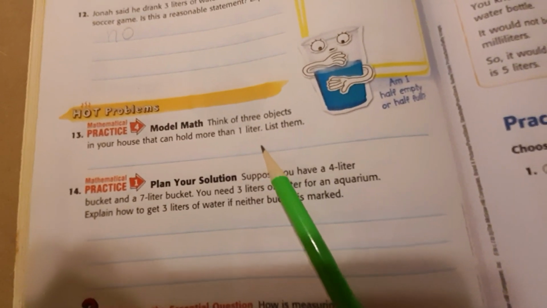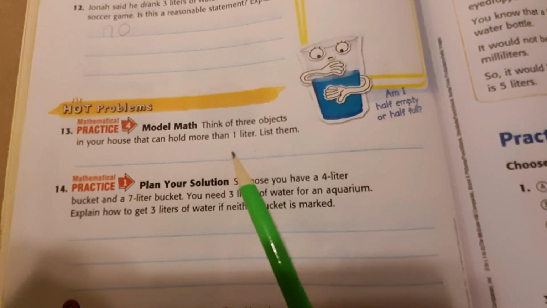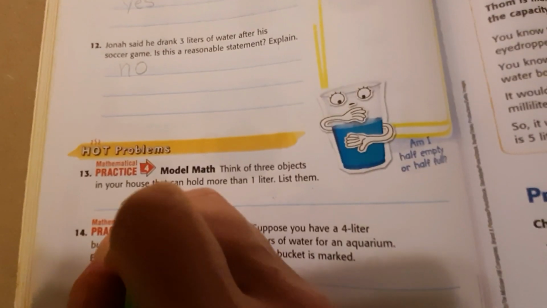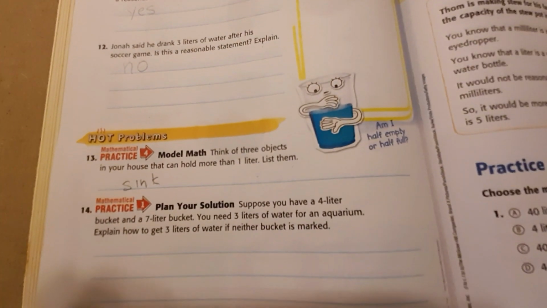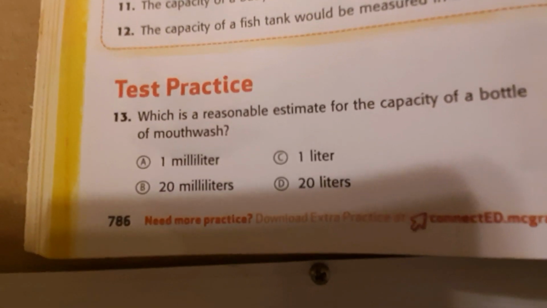All right, now I want you to do this. You're going to write this down as soon as we're done with the video. Think of 3 objects in your house that can hold more than 1 liter and list them. So for instance, I'm thinking that my sink holds more. You find some things in your house that hold more than 1 liter. All right, you are going to do page 785, page 786, and you're going to submit those on Class Dojo.